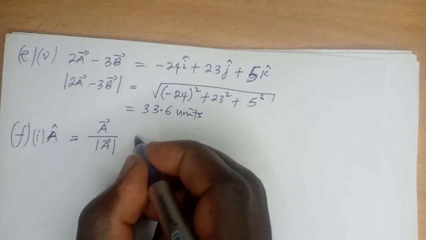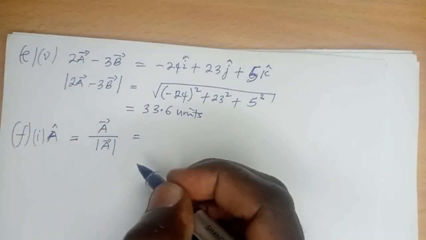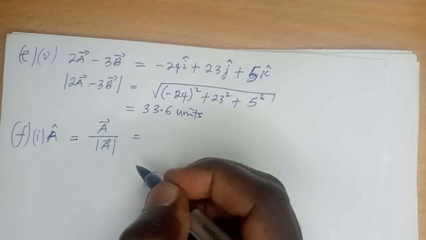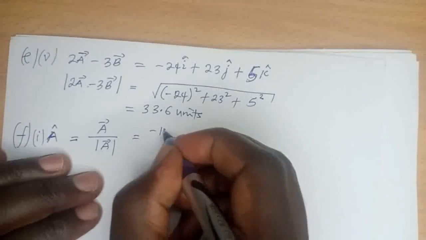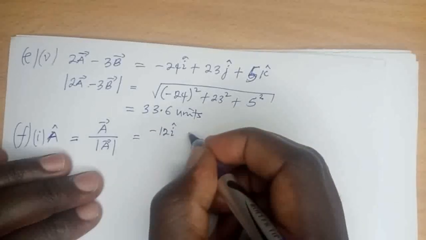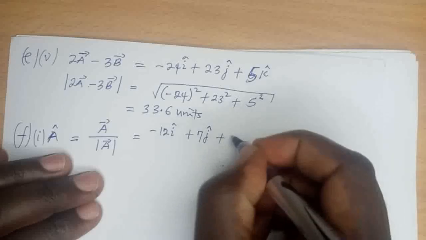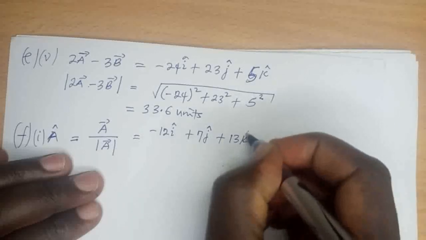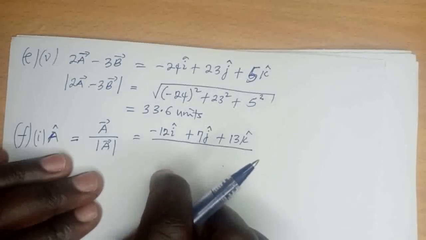What is vector a? You know vector a. You also calculated magnitude of a. So where is vector a? Your vector a is negative 12 i cap plus 7 j cap plus 13 k cap. This is vector a that you are given, divided by magnitude of a.